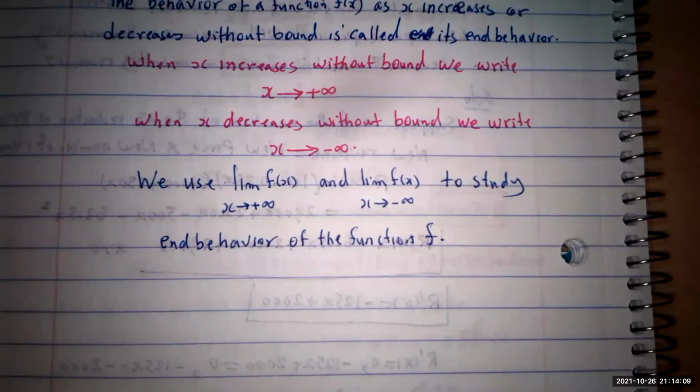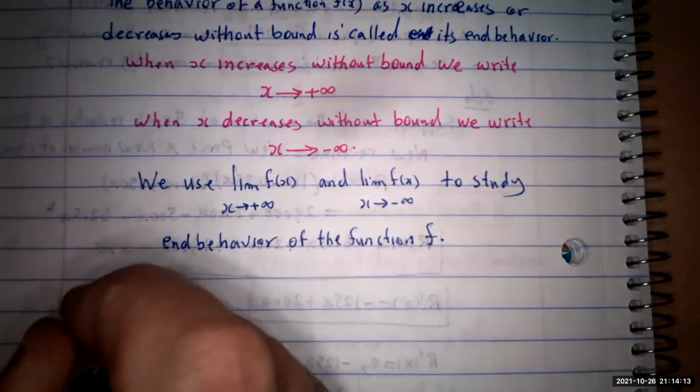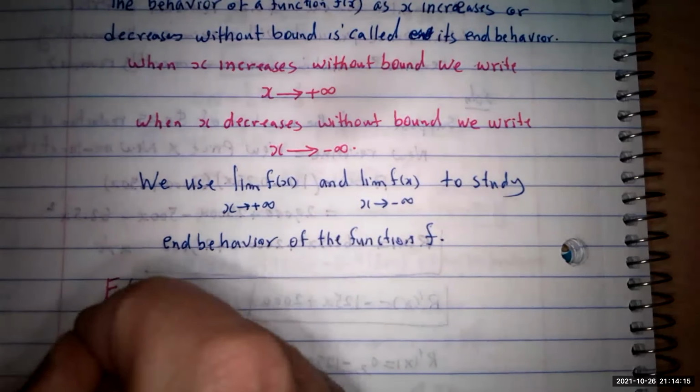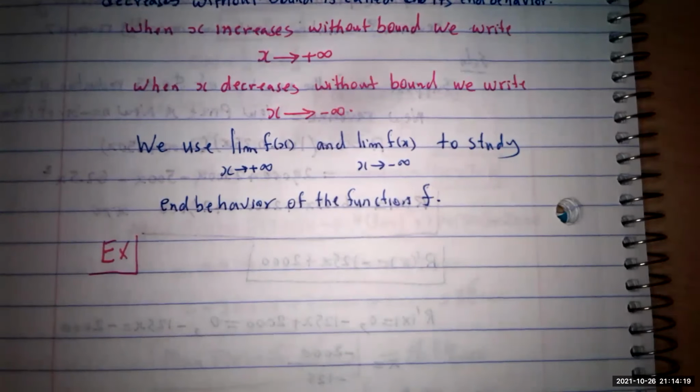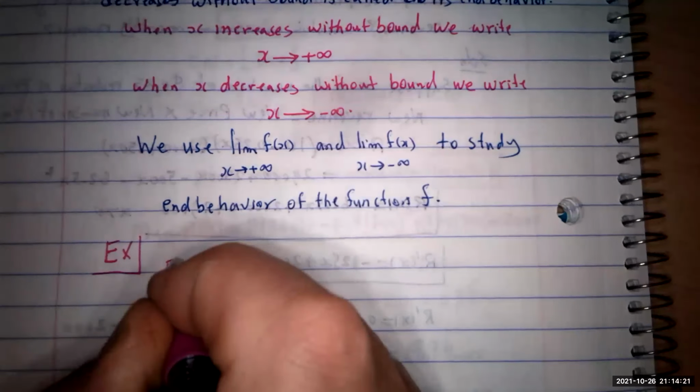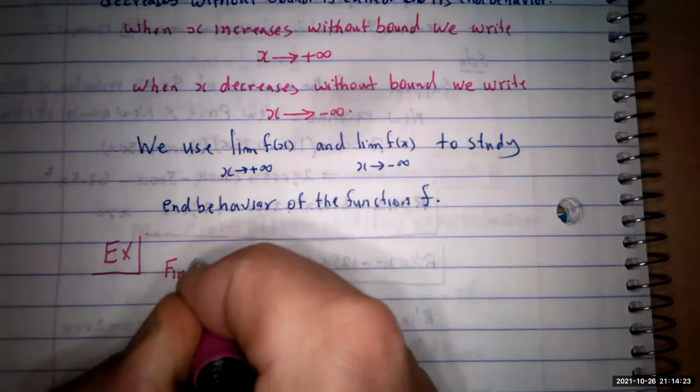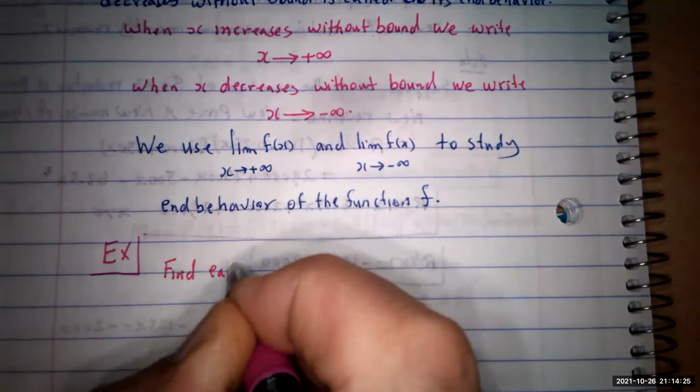Okay, so just one example, then we continue next time. There is a theorem to take care of everything, but I want just to motivate it first. We want to find each limit.